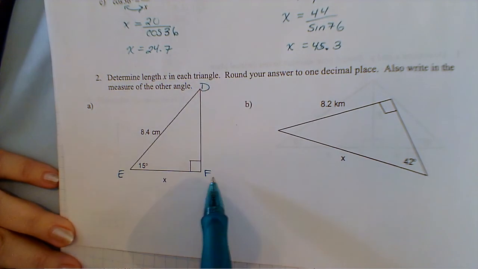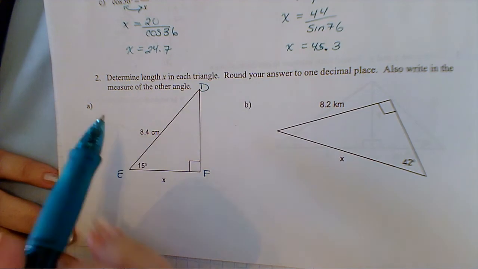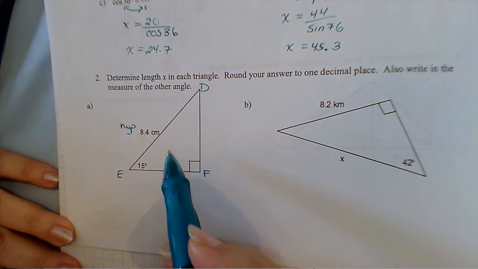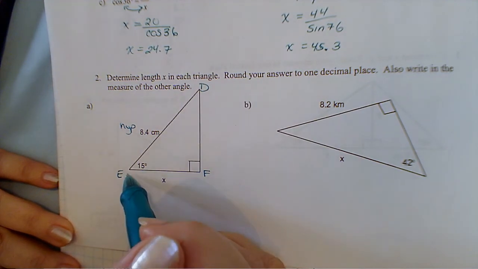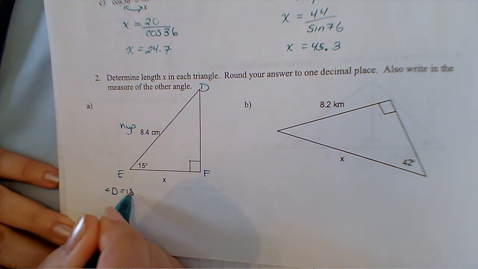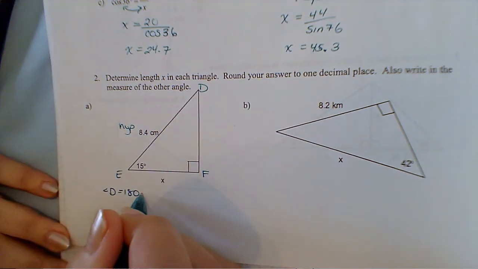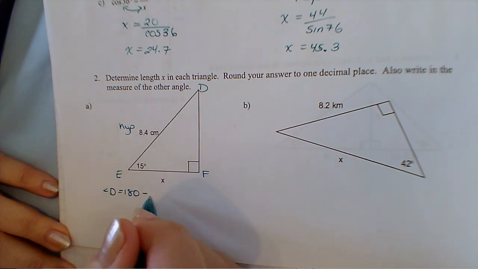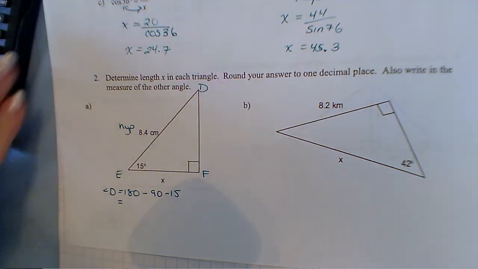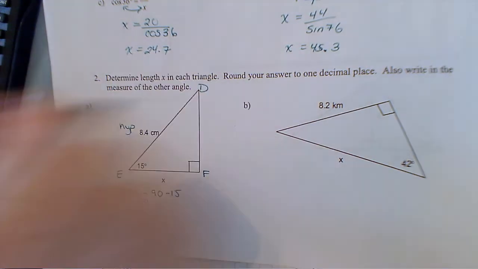Notice that again I used capitals because they're vertices. So angle F is the 90 degrees. Across from it, we automatically know this is the hypotenuse, and I'll just call it HYP for short. We also know this 15 degrees, which is sitting in corner E or vertex E, which means angle D must be the leftover from 180, because we know the angle sum of any triangle is equal to 180 degrees. So 180 minus the two numbers that we know is going to give us 75 degrees. So we know that angle D is 75.